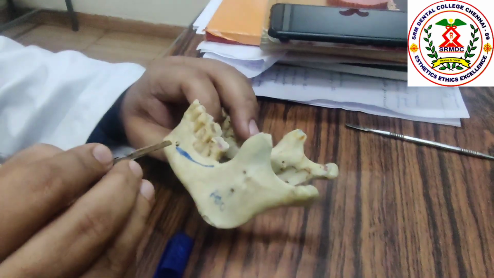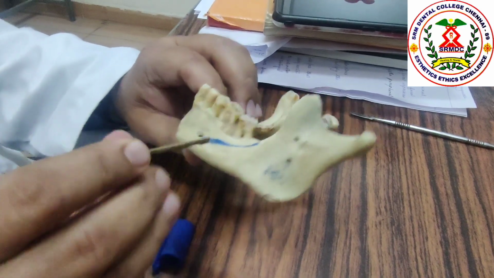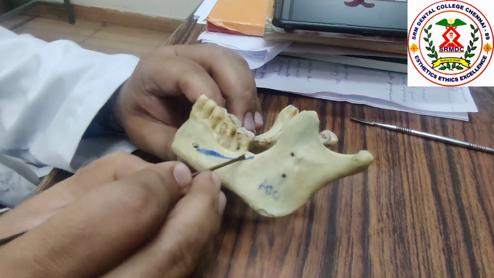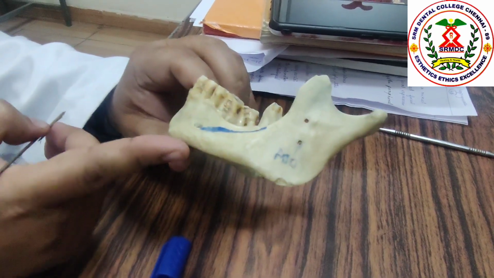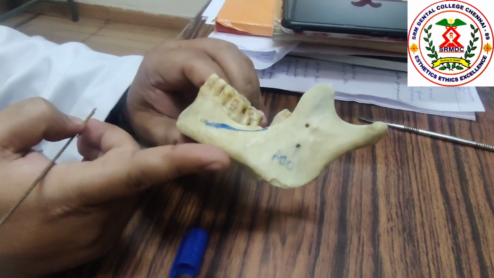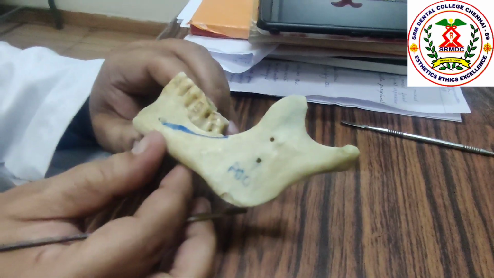Now, this portion is related to your external oblique line. The lower part of the body is called base of the mandible. Base of the mandible is the thickest one.